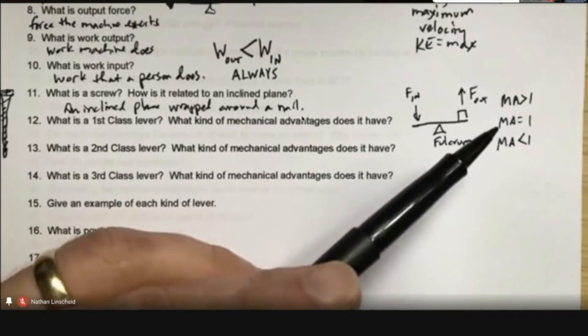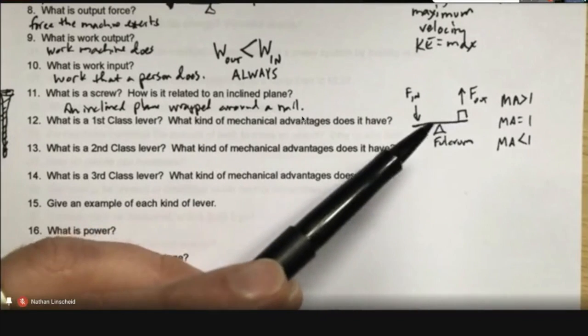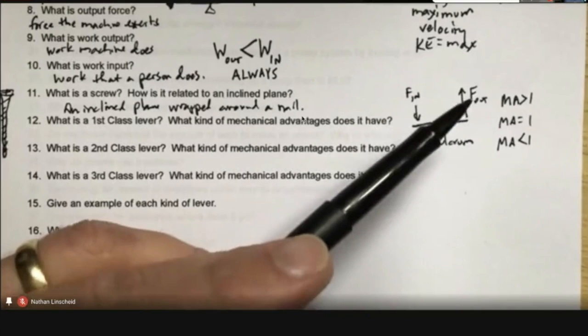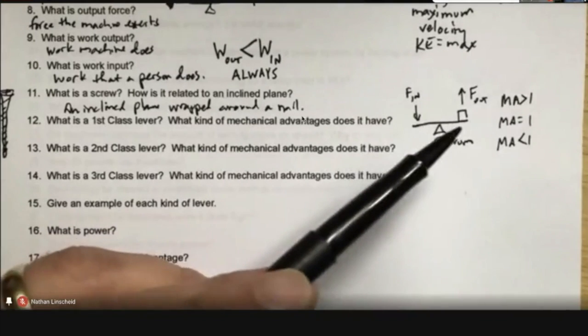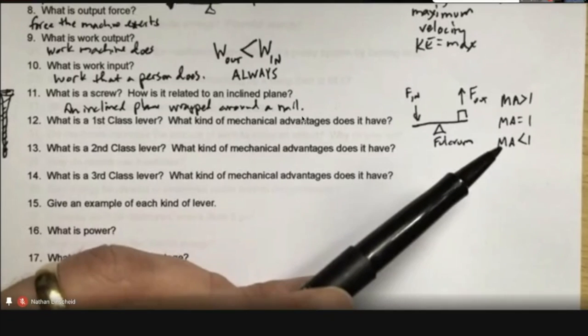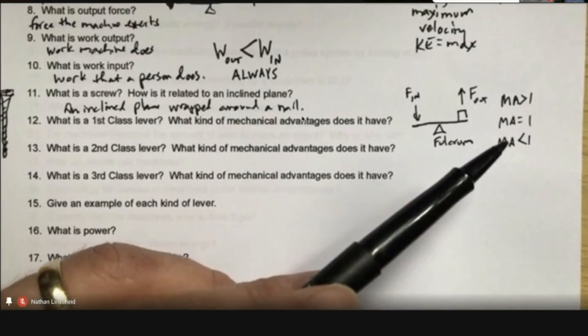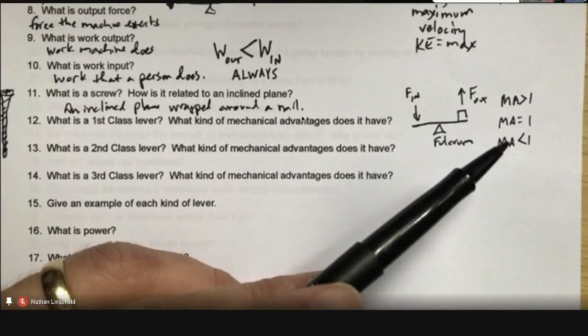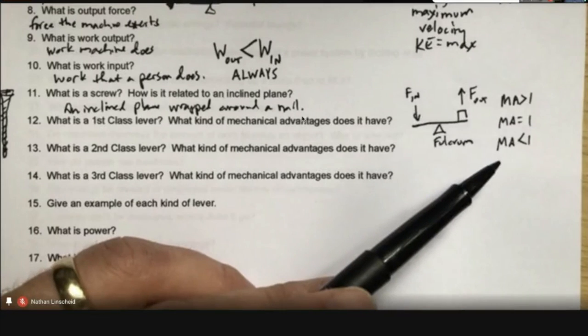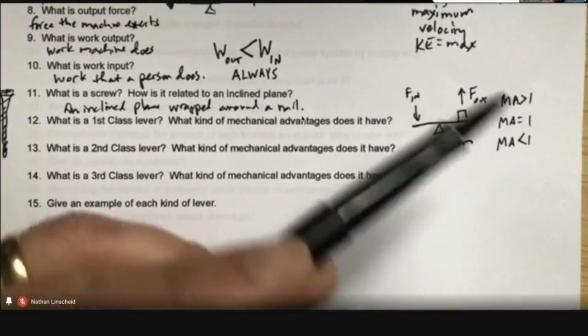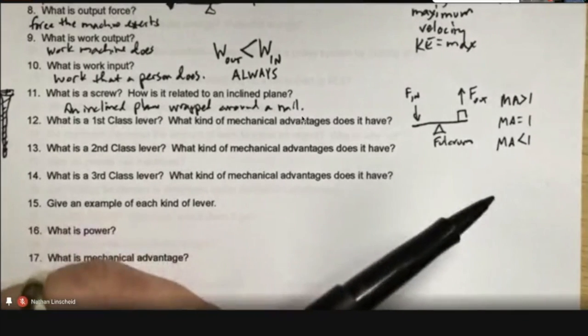If you have a mechanical advantage of exactly 1, that means that however hard you push down, that's how hard it will push up. The forces are the same. And if you have a mechanical advantage of less than 1, it means that you have to actually push harder than the machine does, which you might think, why would anybody want that? And the reason is that it gives you more distance. It will move a greater distance.